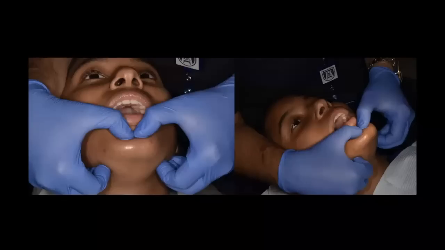Now, I have been asked many times, and I have been told many times by different colleagues, yeah, but this is not that easy. Well, nothing that we do in dentistry is easy. Everything takes experience. And you know how we get experience? We get experience by doing procedures. So just go ahead and do these procedures.